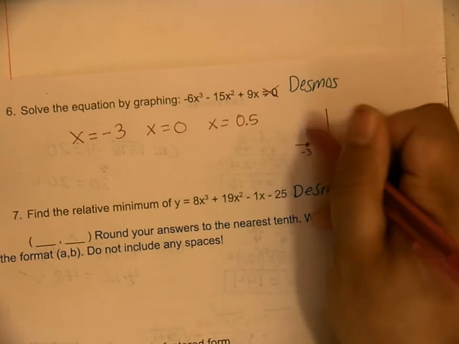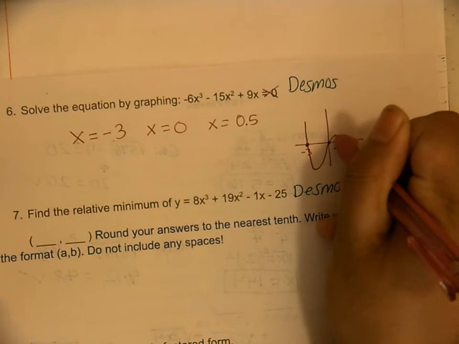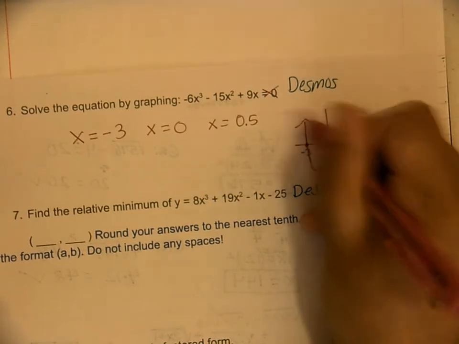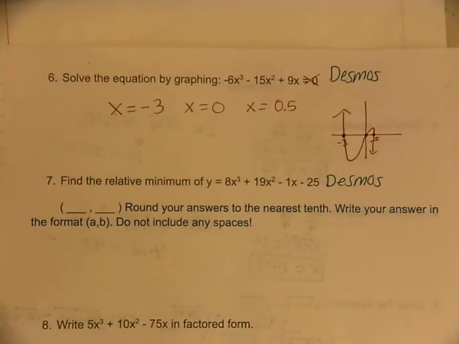And it goes through negative 3 like this, comes back at 0, and comes back around. This is not perfectly drawn, it's just a sketch so that you can see exactly what those zeros are.